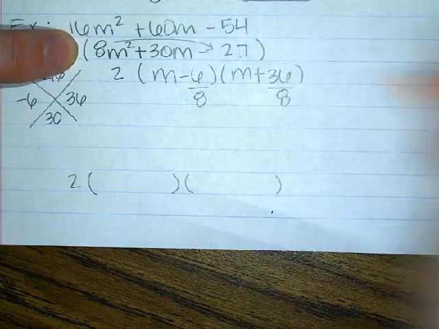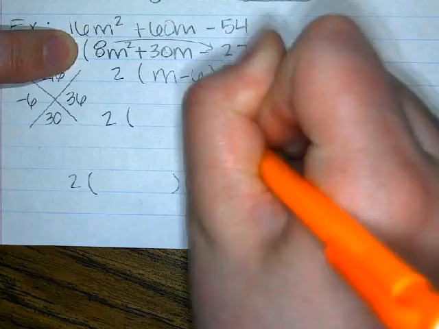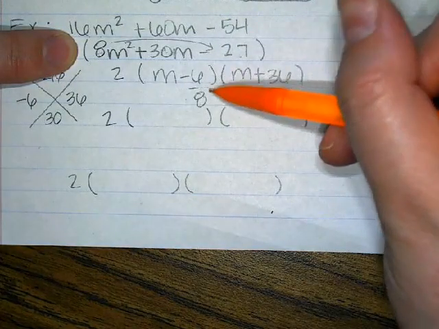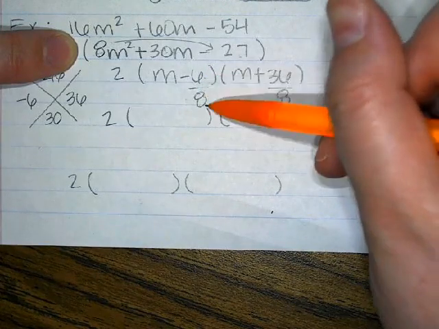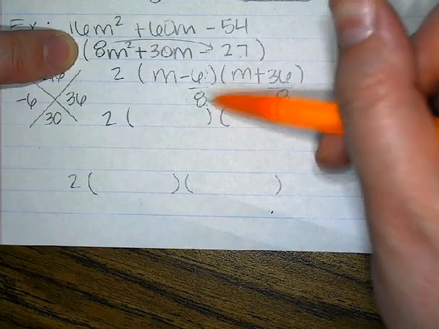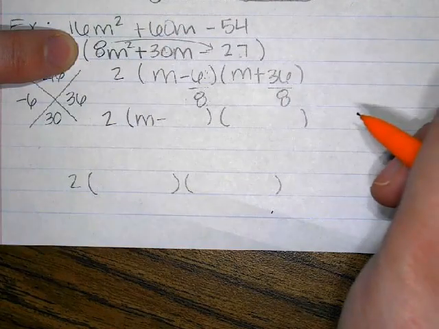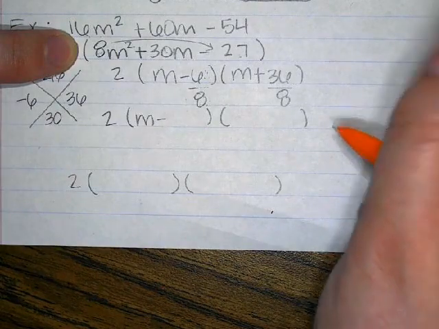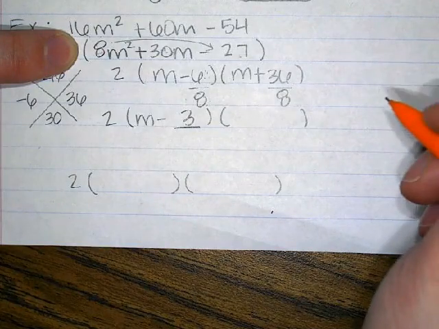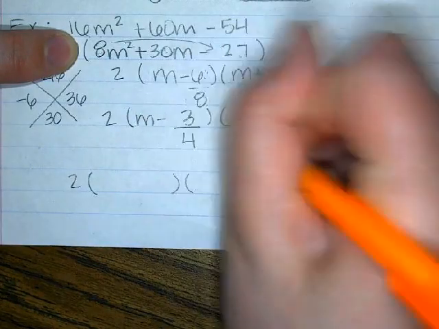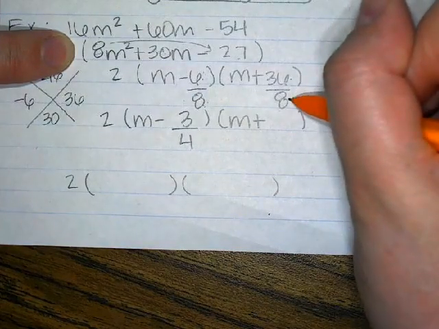And now we have to reduce those fractions. So if I have a 6 over an 8, what number can I divide out of the top and the bottom? 2. So if I take the top and divide it by 2, and if I take the bottom and divide it by 2, 4, okay. And then over here, 36 over 8, what can the top and the bottom be divided by? 8?